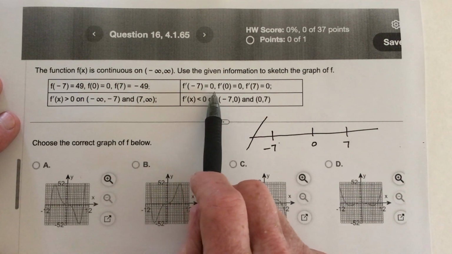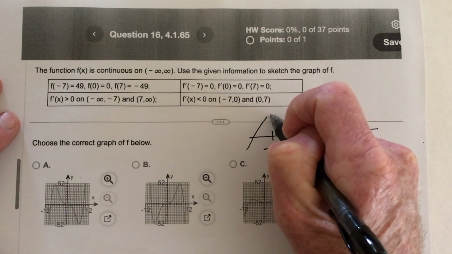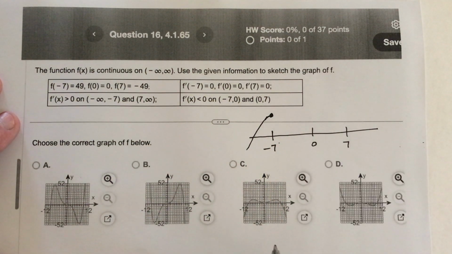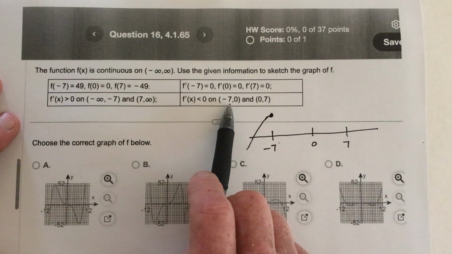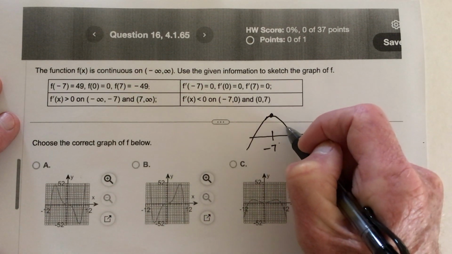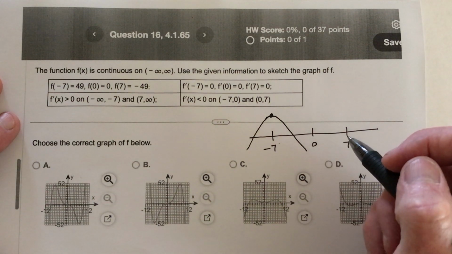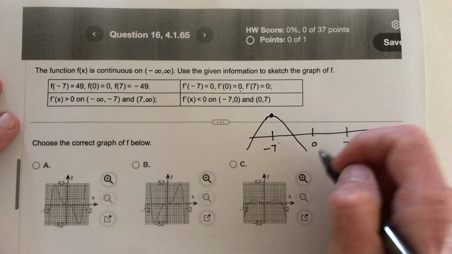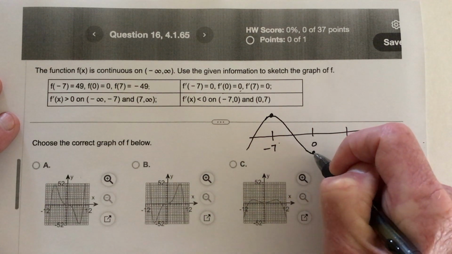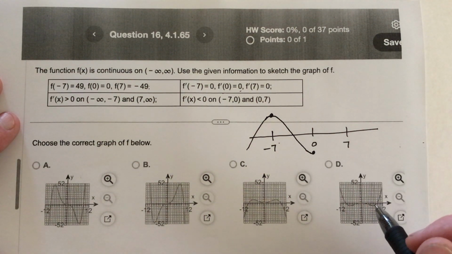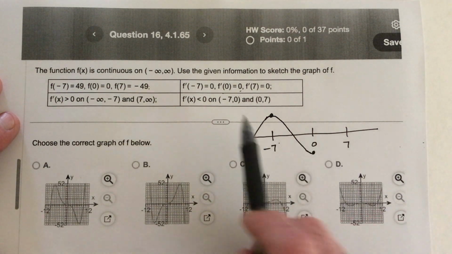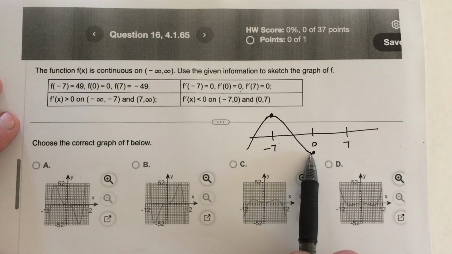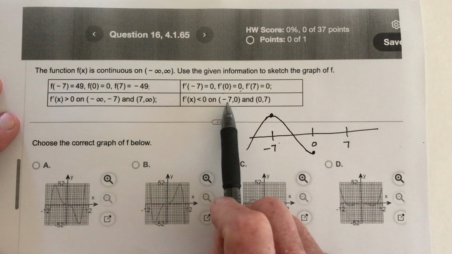They're saying the derivative equals 0 at all these places. So the derivative equals 0 right here, so I'm pretty sure that's going to be a maximum point. And then the derivative is negative between -7 and 0, so that means it's going down. And the derivative equals 0 when you get to 0, so this looks like it's going to be a minimum. And what else?